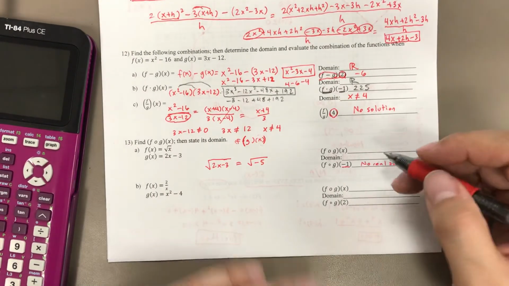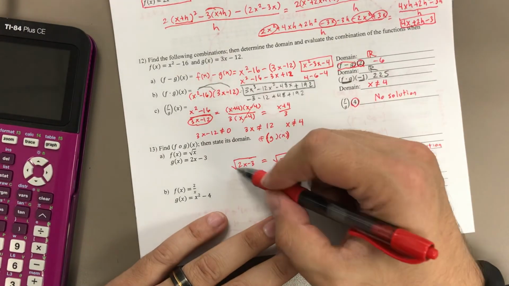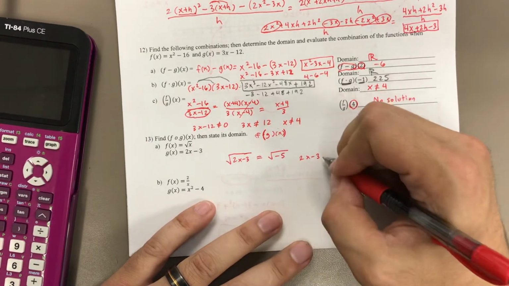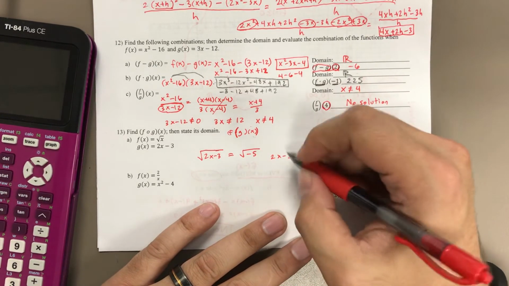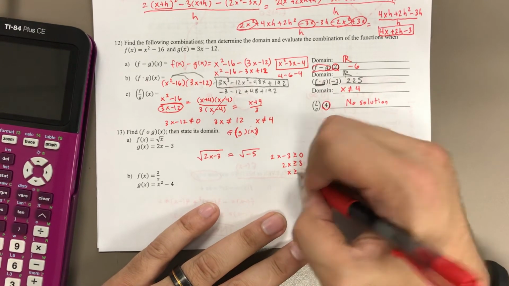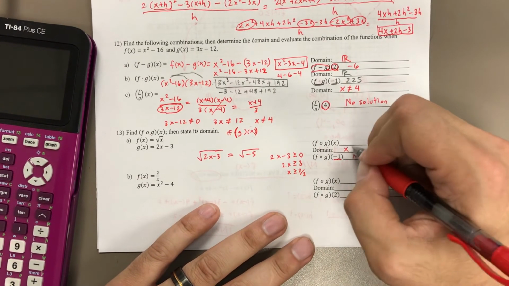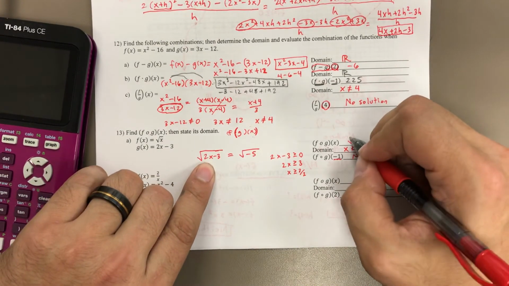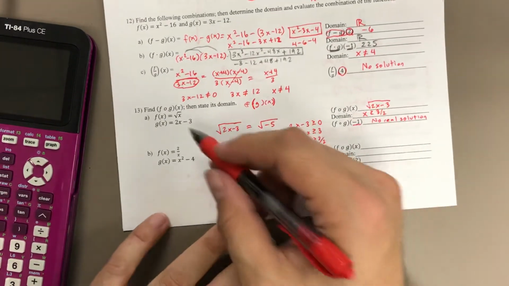As for the domain itself, what we need to do is take into account this function right over here. So we take 2x minus 3, and since it's a radical expression, it has to be greater than or equal to 0. So we solve. Add 3 to both sides, so 2x has to be greater than or equal to 3. That means that x has to be greater than or equal to 3 over 2. Okay, so there's our domain. x has to be greater than or equal to 3 over 2. And then our function, of course, was the one that we came up with over here, the square root of 2x minus 3.